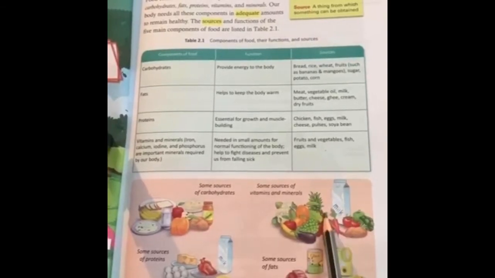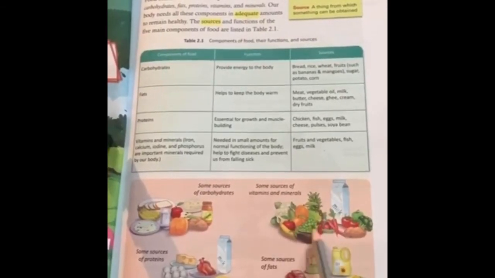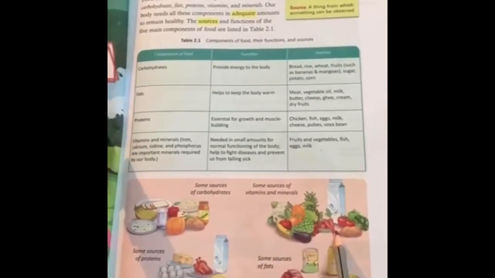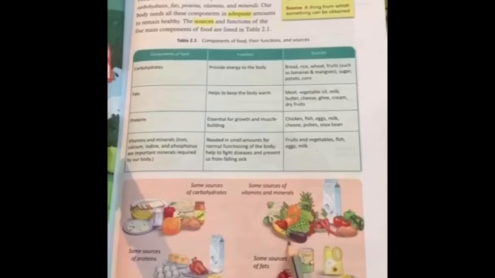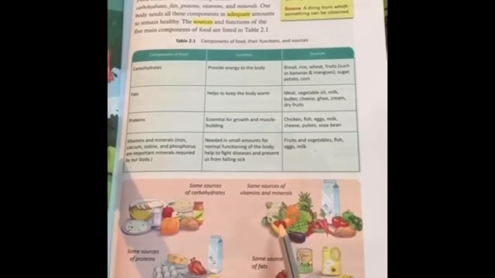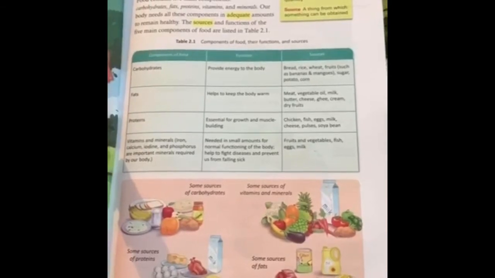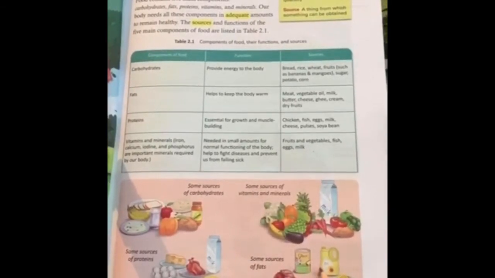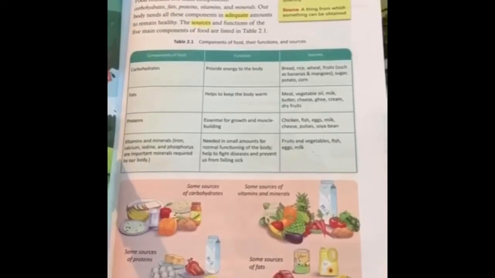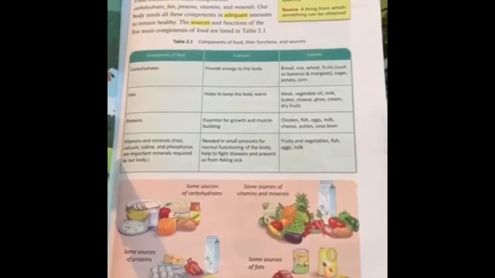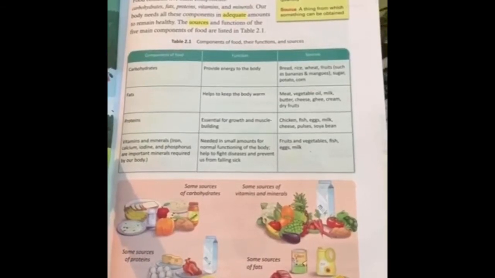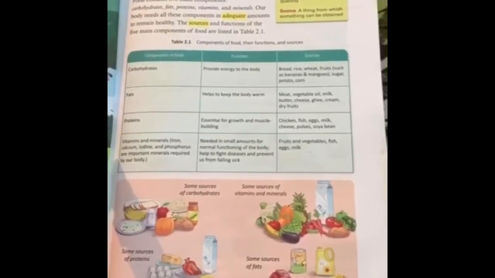Now come to the sources of minerals and vitamins. Lots of green leafy vegetables and fruits and tomatoes, carrot, bananas, apple, grapes, mangoes, cauliflower, milk, all these contain good amount of minerals and vitamins. Now come to the sources of fats here. Some sources of fats include meat, cheese, ghee, butter, and nuts. Nuts are also a very good source of fat. Like groundnut. Groundnut is used to make oil.